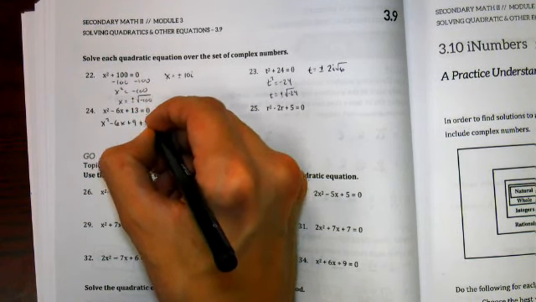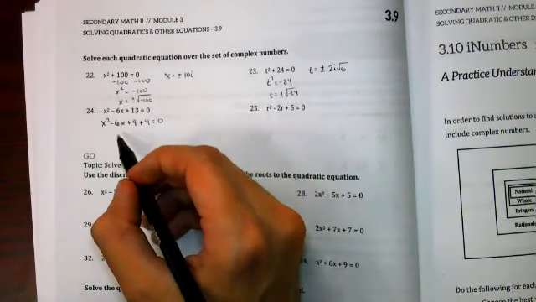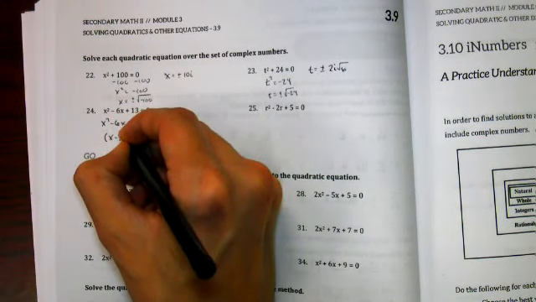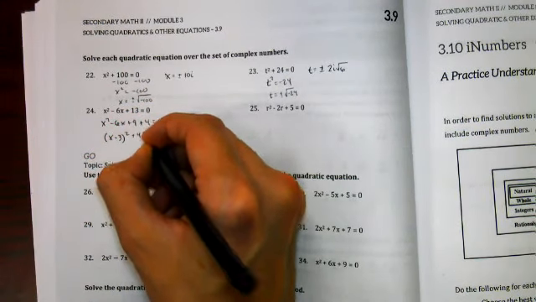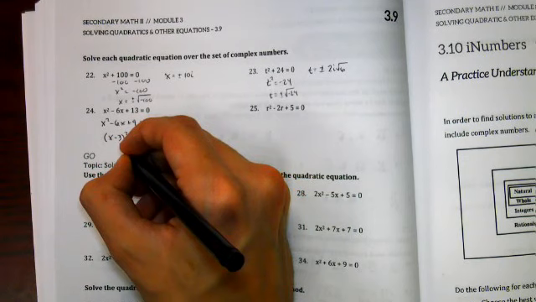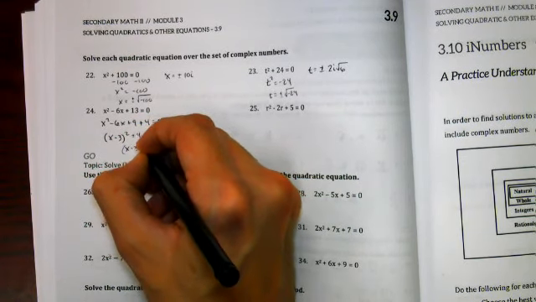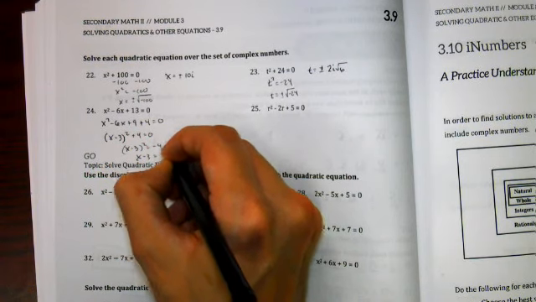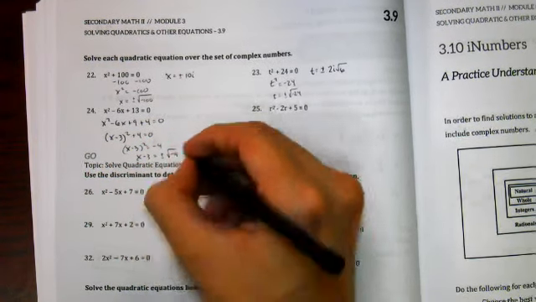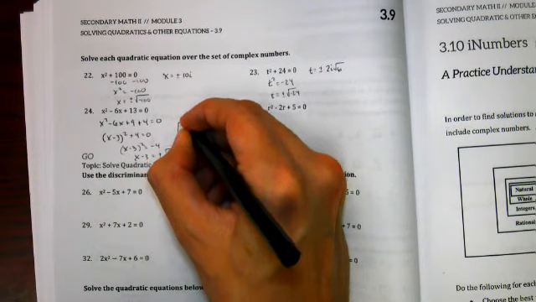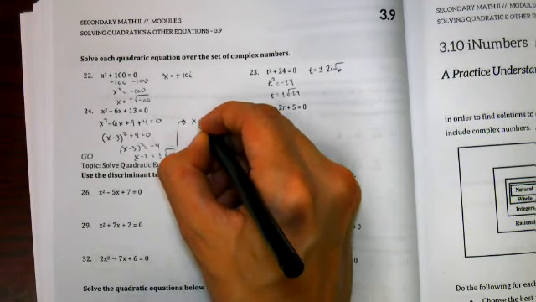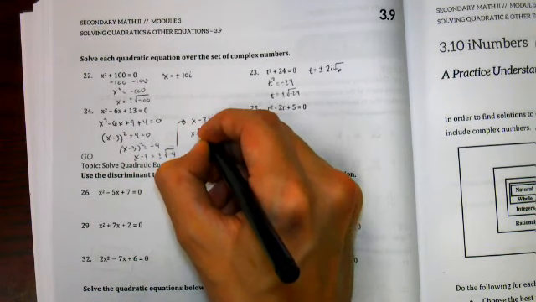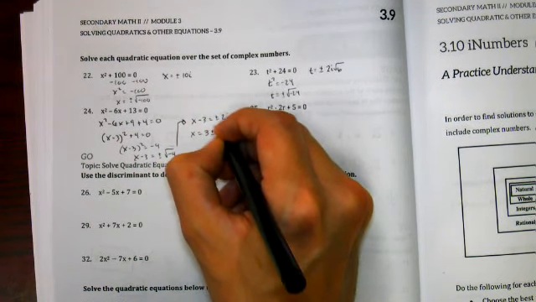plus 4 equals 0. Okay, and then this gives us (x - 3)² + 4 = 0. Subtract 4 from both sides. (x - 3)² = -4. x - 3 equals plus or minus the square root of -4. This will be 2i. So x - 3 = ±2i, and then we add 3 to both sides. x = 3 ± 2i.